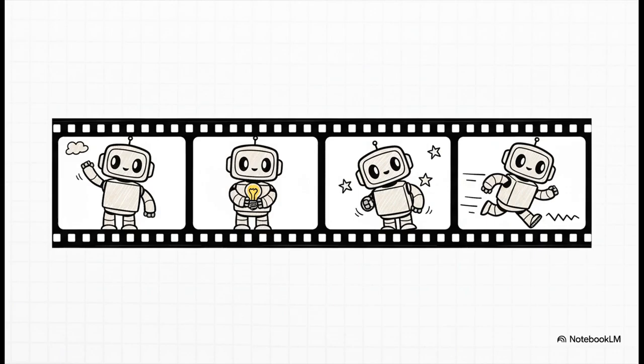And this, right here, solves one of the biggest headaches with AI video generation: keeping things consistent. With this workflow, the characters you create will keep their look and style across every single scene. That gives your video a professional, cohesive feel that's absolutely essential for good storytelling.